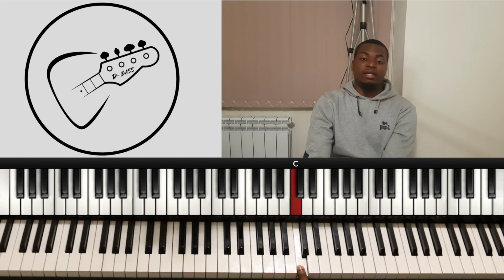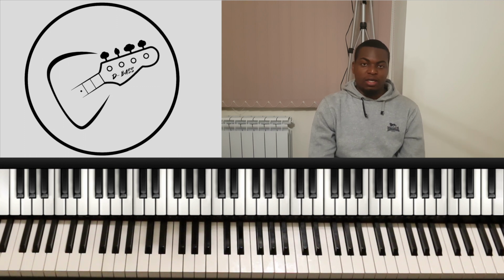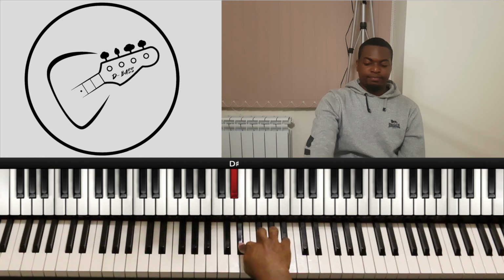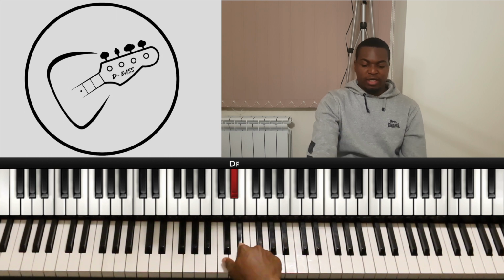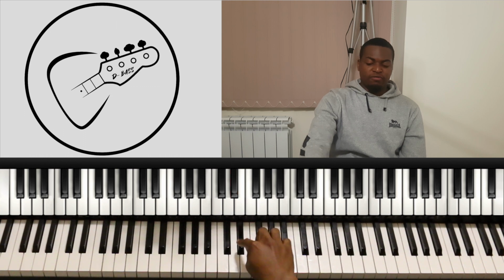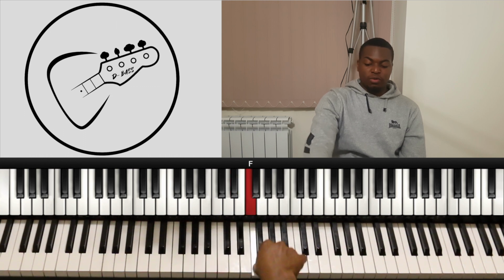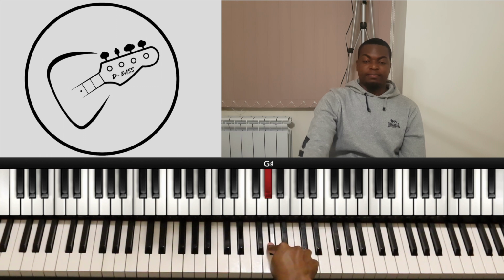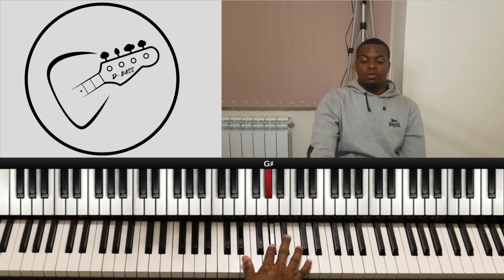So let's try and give the minor scale in a tone, tone, semitone structure. So let's work it out. So C, we have a tone to D, then a semitone. So the first block is tone, semitone. Then from D sharp we have a tone to F, then a tone again, then a semitone to G sharp, then tone, tone.